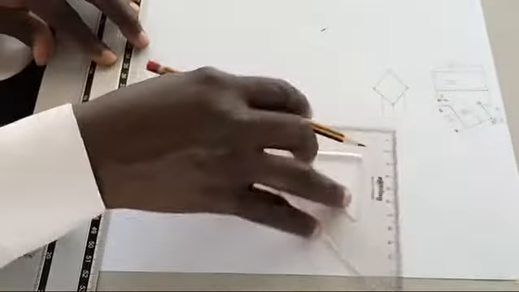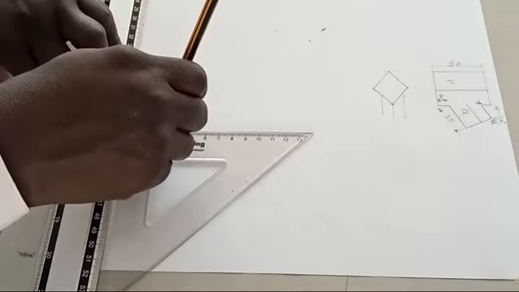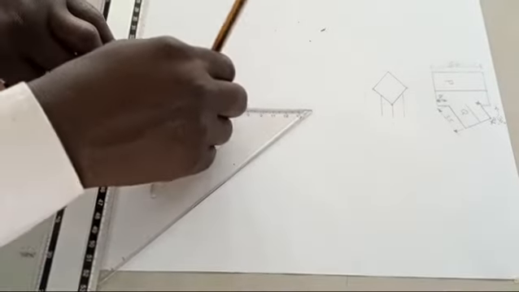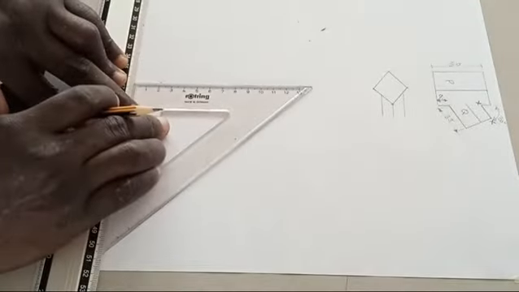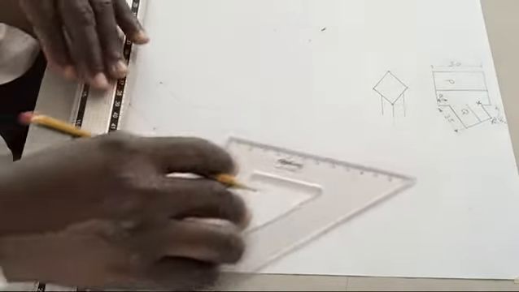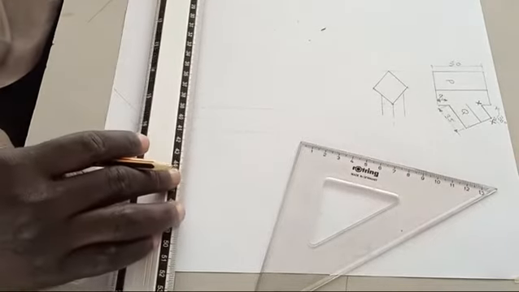You use 45 degrees to do this. Now you can take the side vertically upward like this, center too, and this other side like that. So let us pick this point as the base of the elevation.